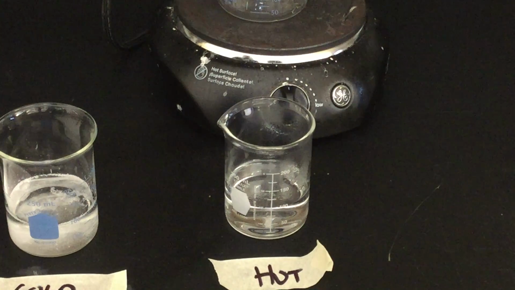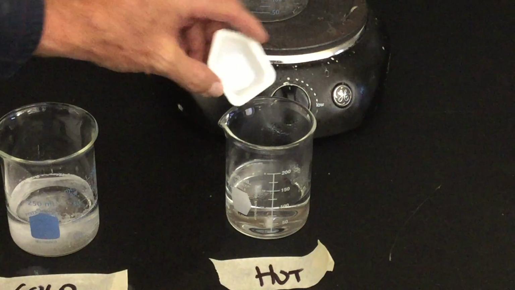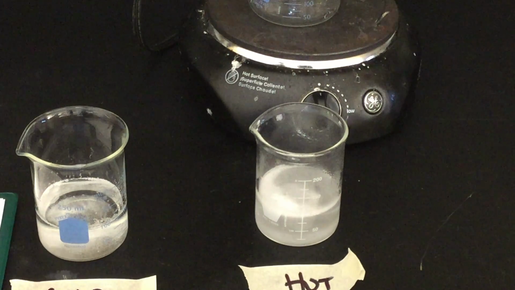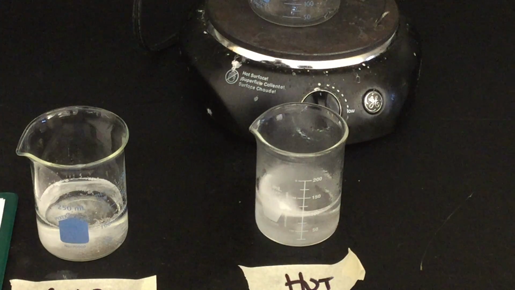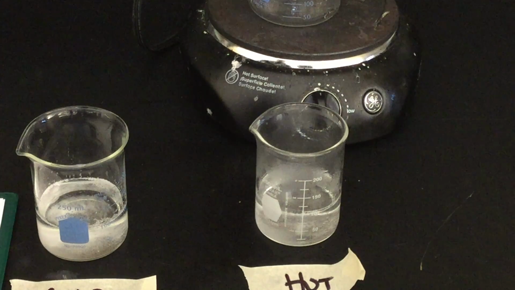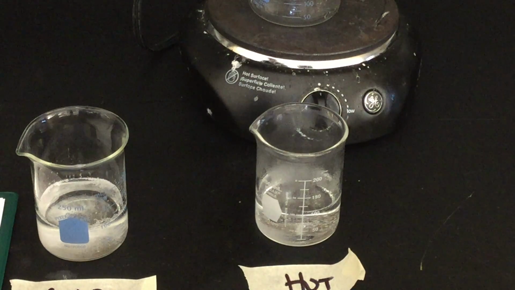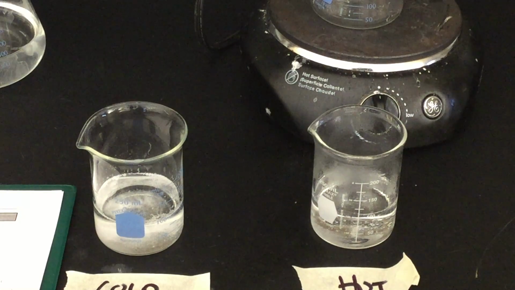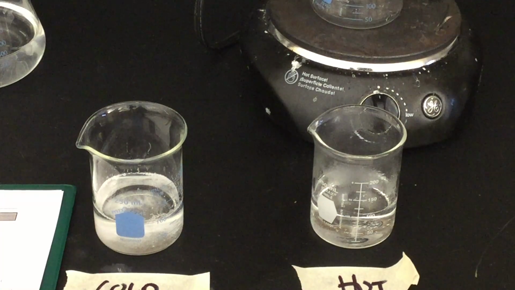So how fast is it going to take place in the hot water? We're going to reset our timer, start it, and then drop it in the hot. Okay, you should notice the reaction is much more vigorous. Okay, it's done. It's about 17 seconds, 18 seconds if I'm rounding. This again shows that the hotter the temperature, the faster the reactions are going to take place, and that's because the molecules are moving faster.